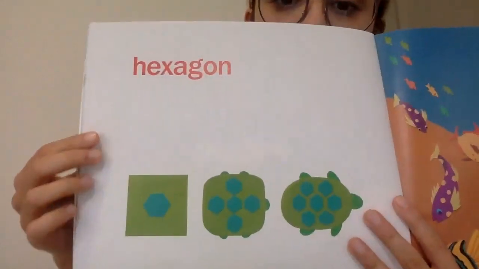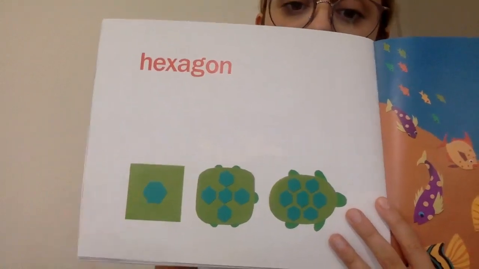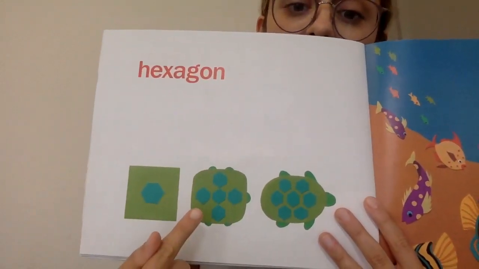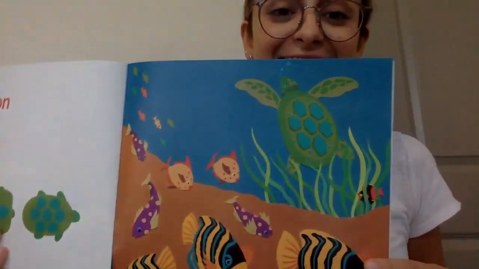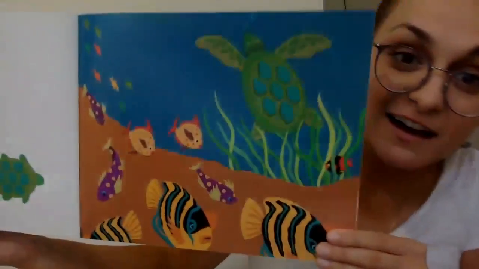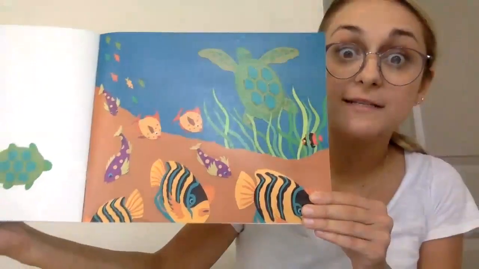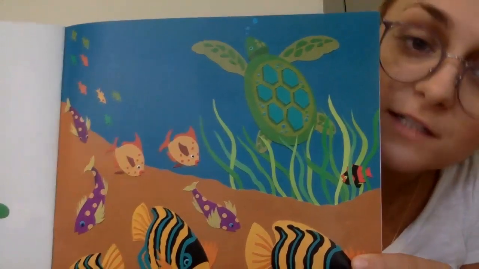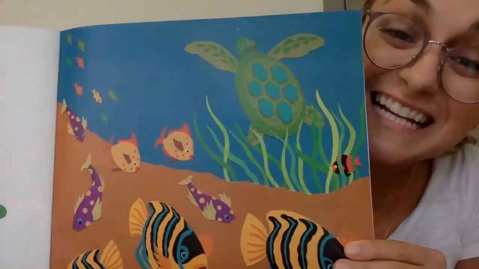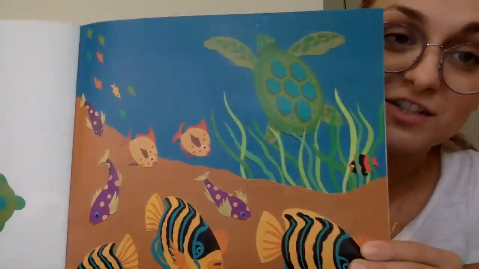Very good. So she drew one hexagon in the center, and then she drew 4 around it. Then she added 2 more and drew an oval around it to create a sea turtle. Very good. It's wild that you can create a sea turtle from drawing hexagons. As you can see, the sea turtle has 1, 2, 3, 4, 5, 6, 7 hexagons on its shell.